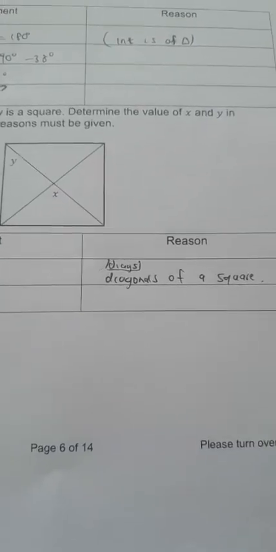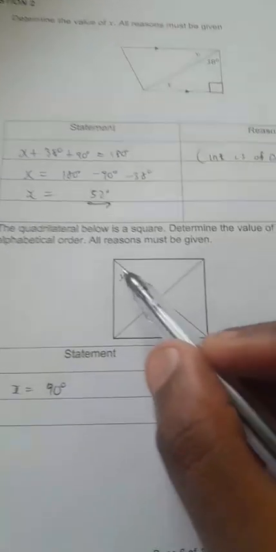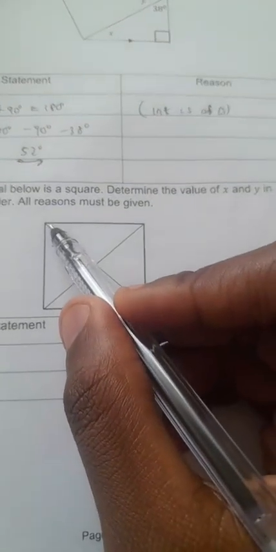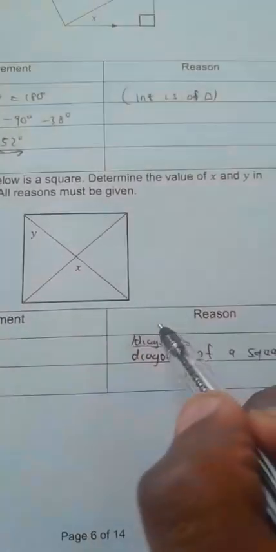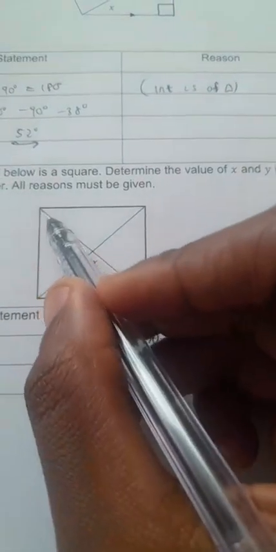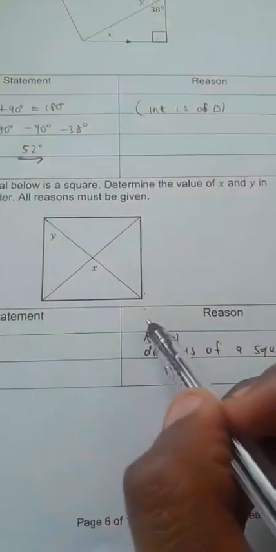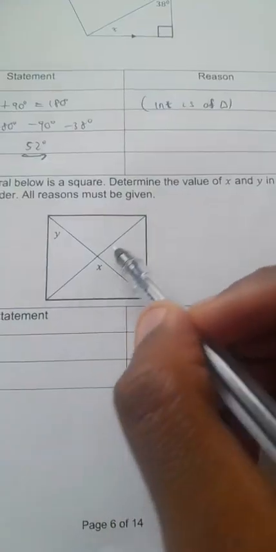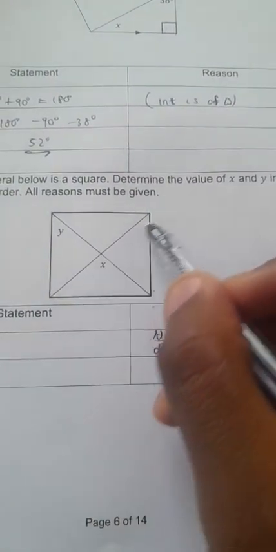Remember, diagonals are simply these lines that extend from one opposite vertex to the other. So this is diagonal number 1, and this one also is a diagonal. This is a diagonal as well.